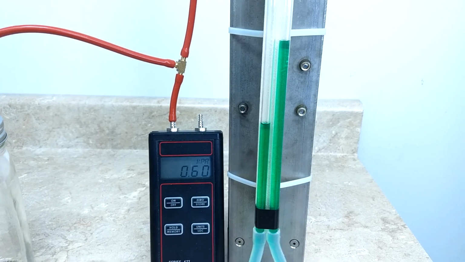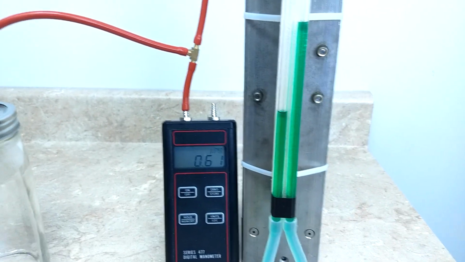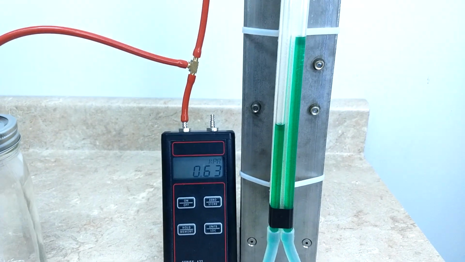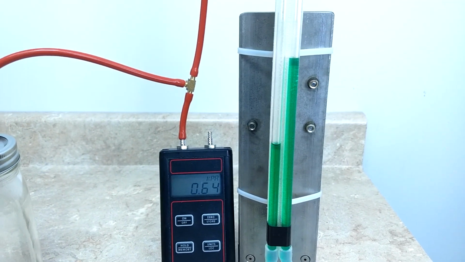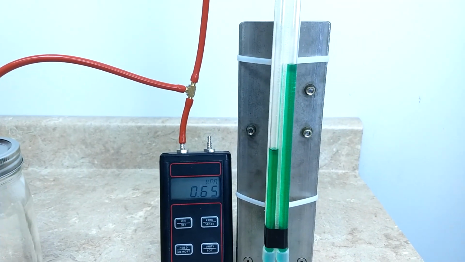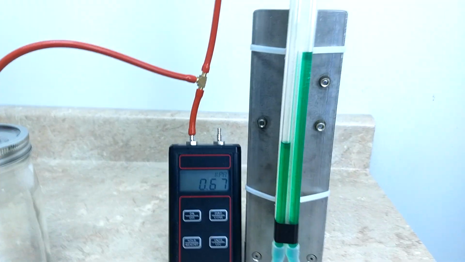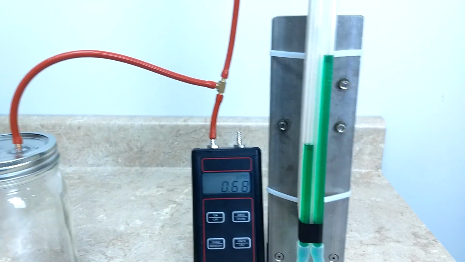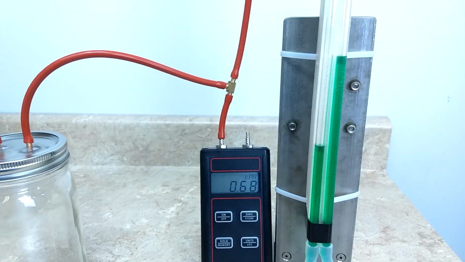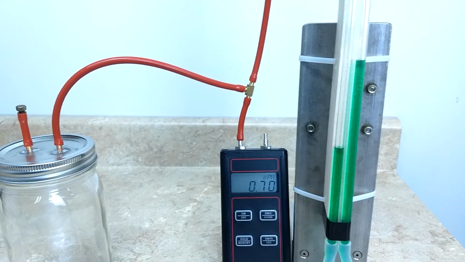Now, there was already some water vapor in the jar because there's water vapor in the room. And we've had a lot of rain lately here, so if the air in the jar were dry, that is just composed of oxygen and nitrogen, we would see a bigger effect.